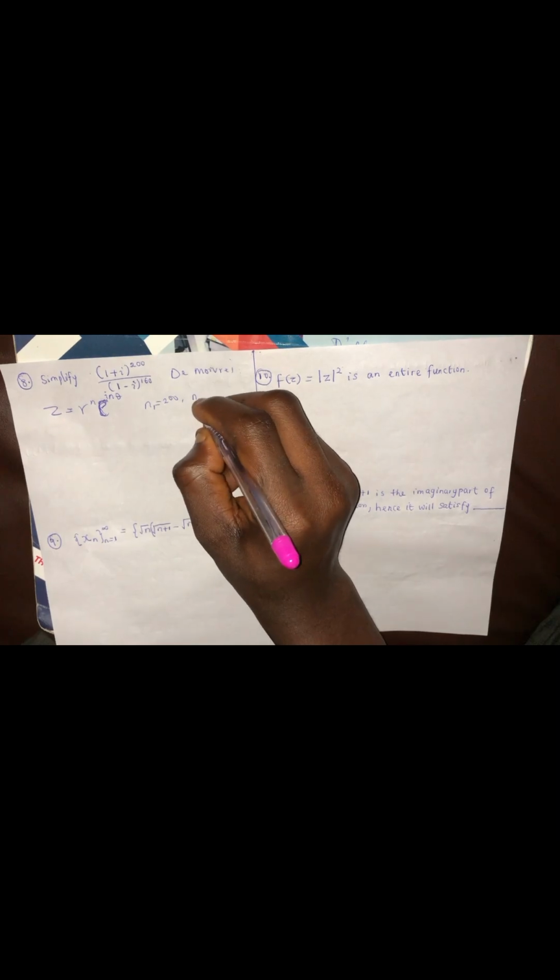But then we have 2 there. We have n, let's say this is n1, 200, and then we have n2 to be 160. So with that being said, let's first of all find our modulus. Our modulus from here, for the r, let's call this 1. We have 2 complex numbers here. We have z1 and z2. So for the z1, let's find the modulus.